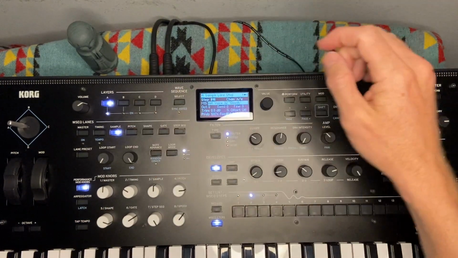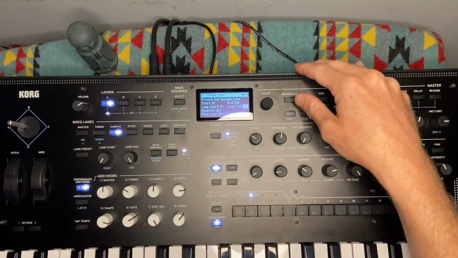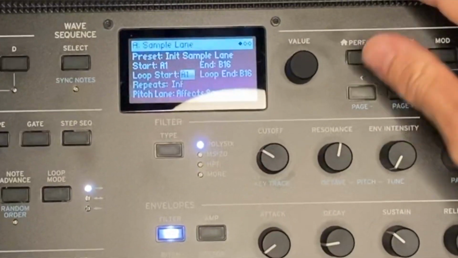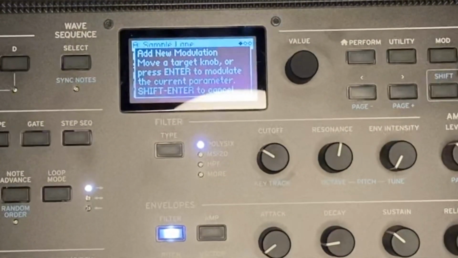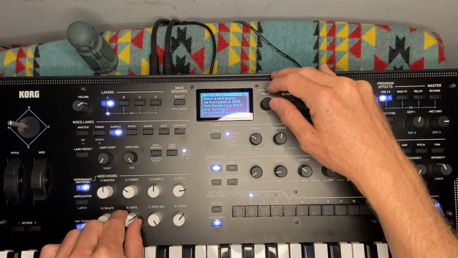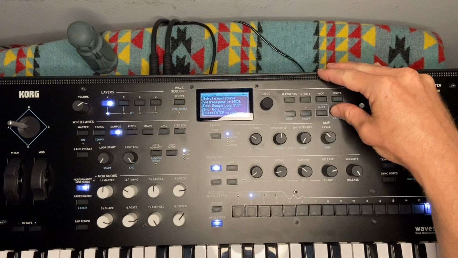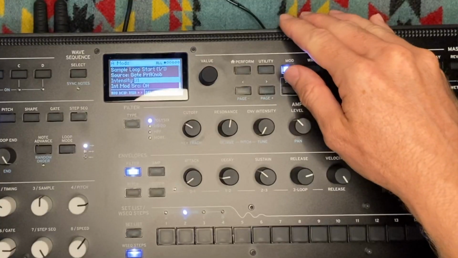Let's go into our sample lane and go to the first page for our sample lane. We'll change the loop start. So mod, page plus, current parameter, so sample loop start. Let's assign that to the gate performance knob. And we'll give it full intensity of 31.